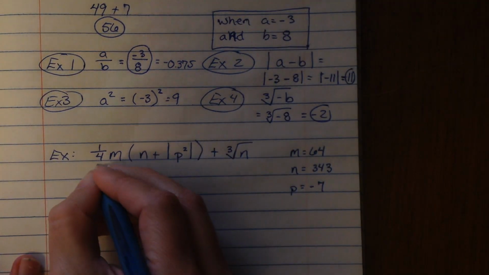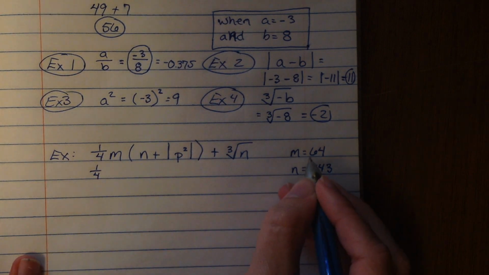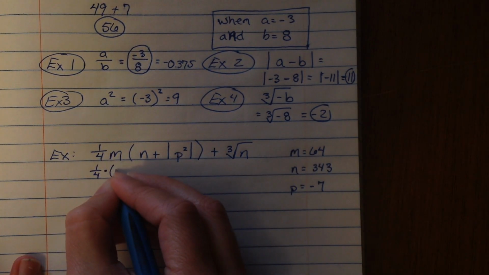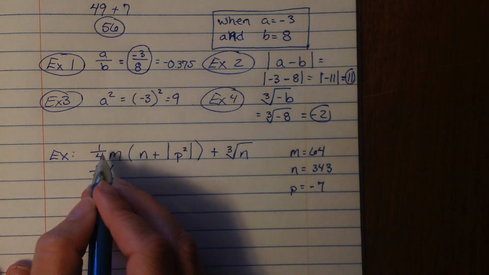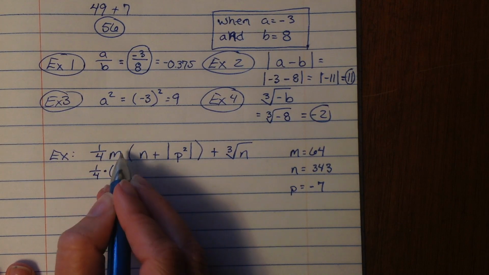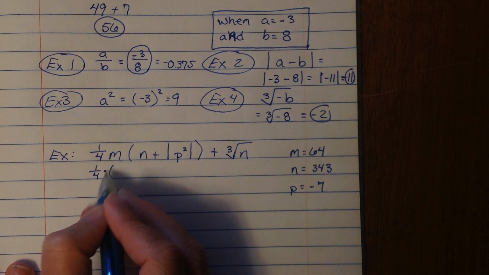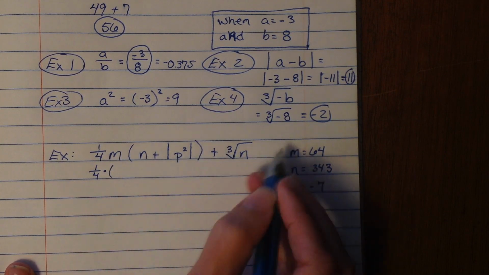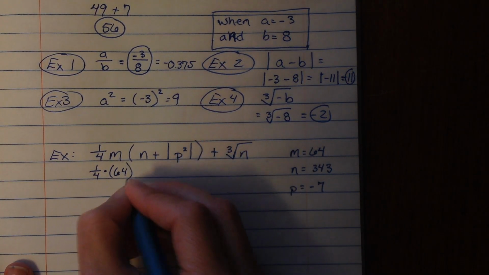Do that first. So we're going to go through and replace all of our variables. So m is going to be 64. Remember, that's multiplication right here. We've got a 1/4 right next to an m. That means 1/4 times m. So the first thing we're going to do is, I like to put the little multiplication there to remind me what I'm doing, but then I'm going to put 64 in parentheses because I'm replacing it.